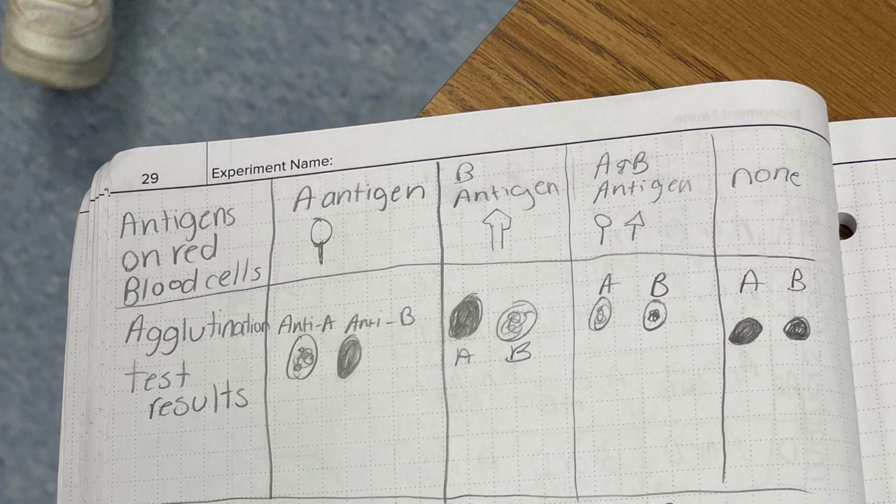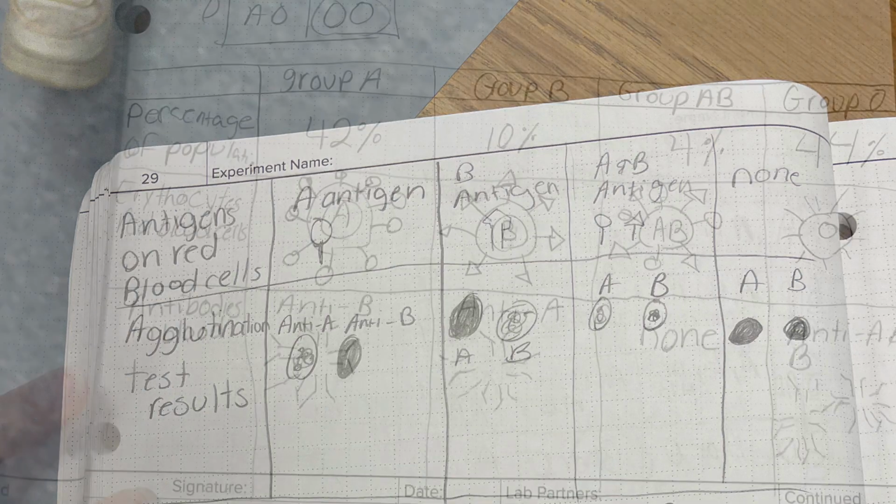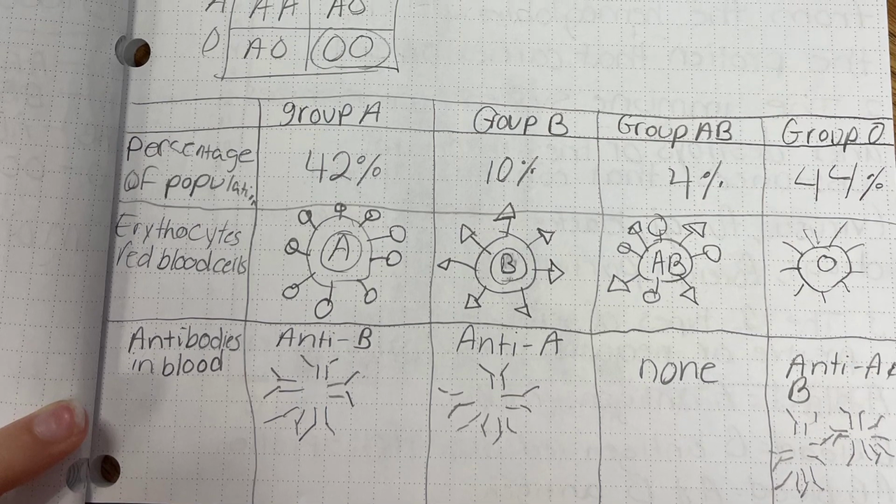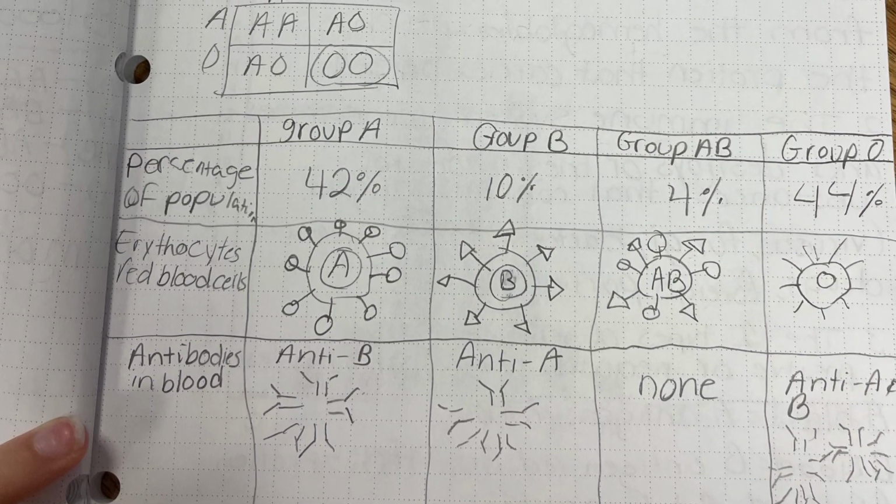A blood equals A antigens, B blood equals B antigens. AB blood equals A and B antigens. RH equals protein.